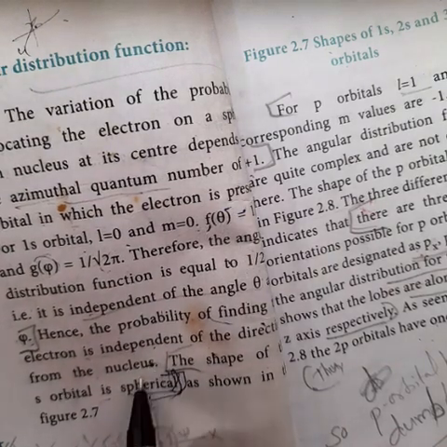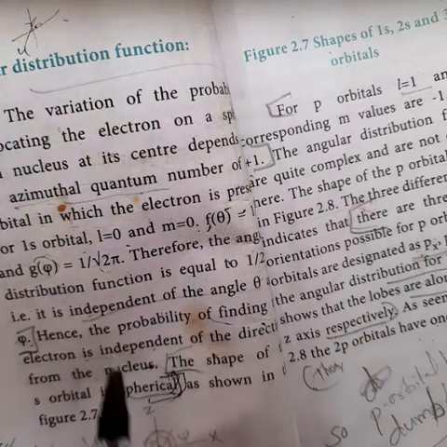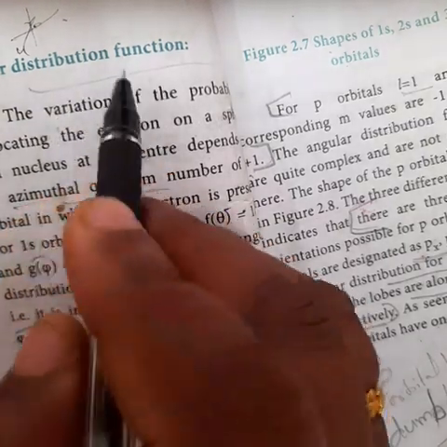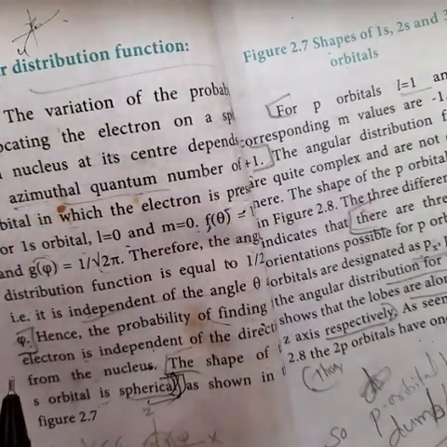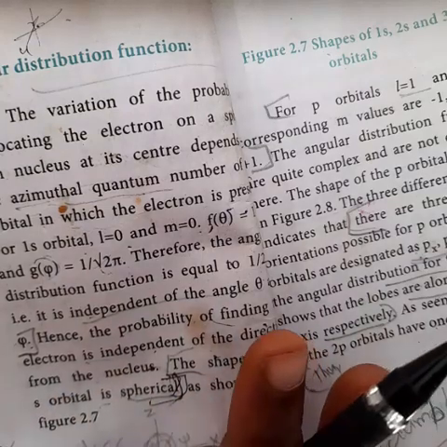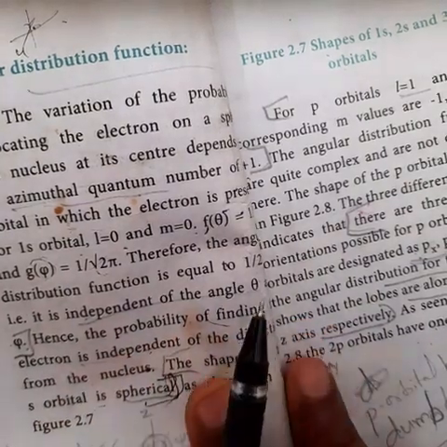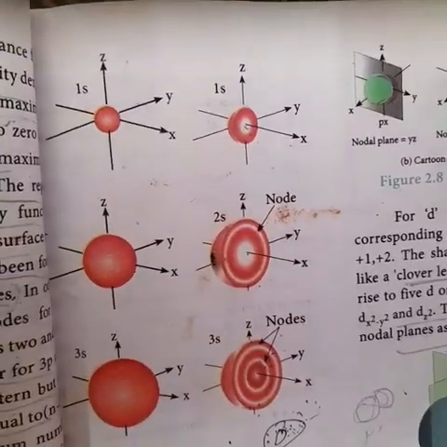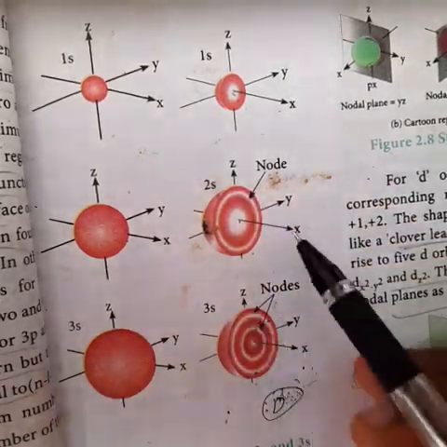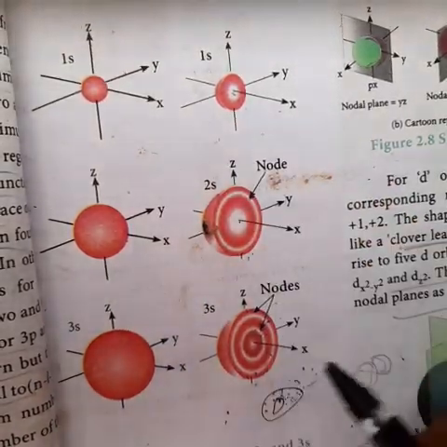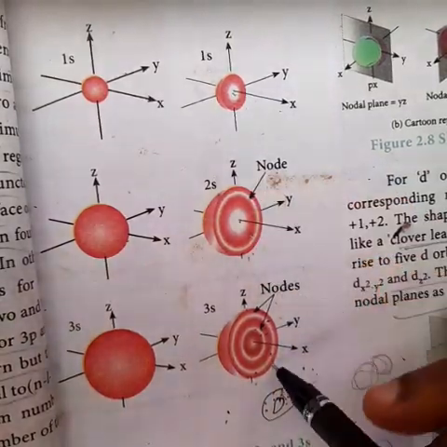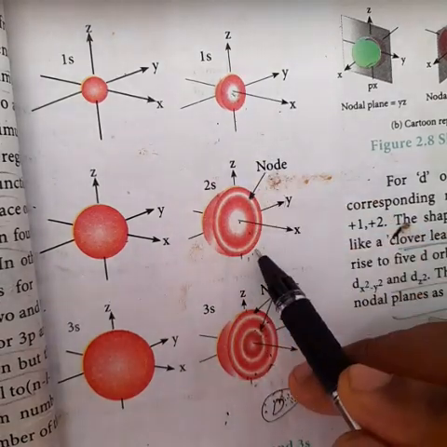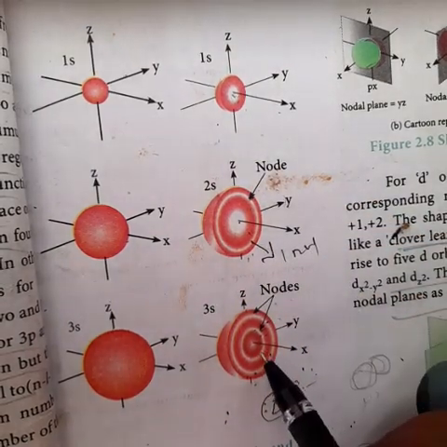So the angular distribution function indicates direction. For the s orbital, the probability of the electron is the same in all directions, so the shape of the s orbital is spherical. Up to here you mark. These are the shapes of the s orbitals: the 1s orbital, 2s orbital, and 3s orbital. The 1s orbital has no node, the 2s orbital has one node, and the 3s orbital has two nodes. Understood? Okay, thank you.